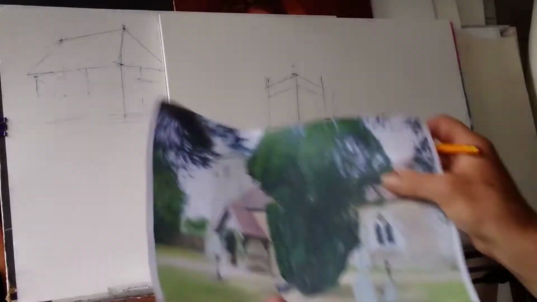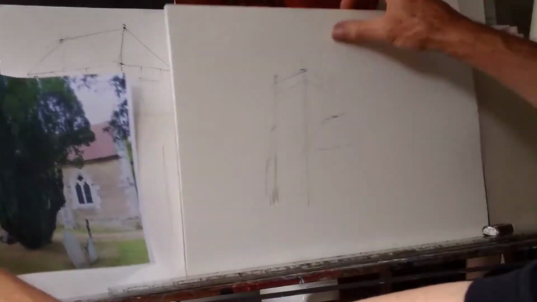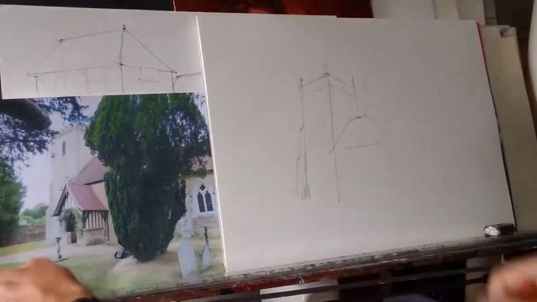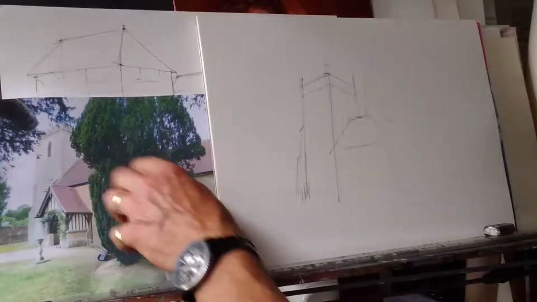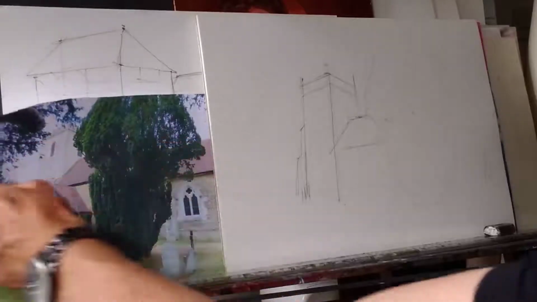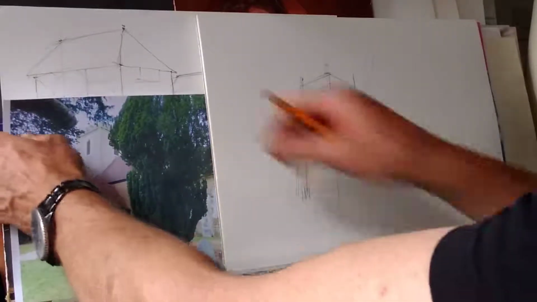And when you look back at this photograph, I'll put it back in position here. You'll see that when you look through the tree, that the ridge is not in line. It's because there are two heights, there are two separate roofs here. So don't be confused by that.